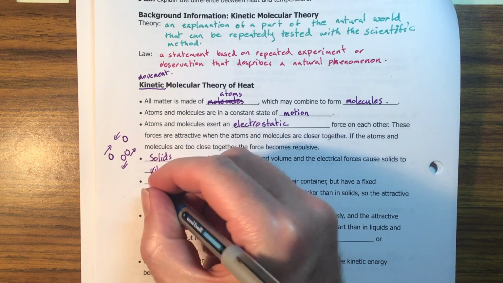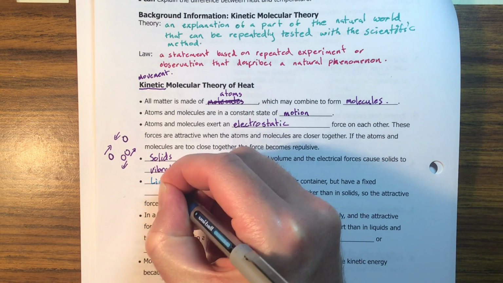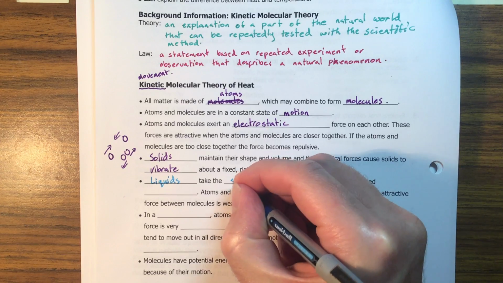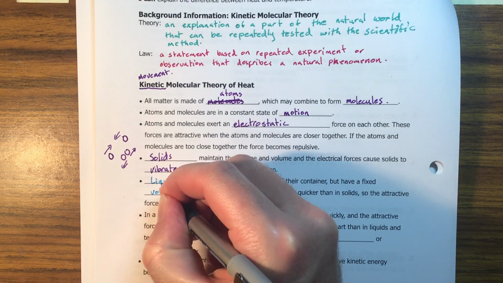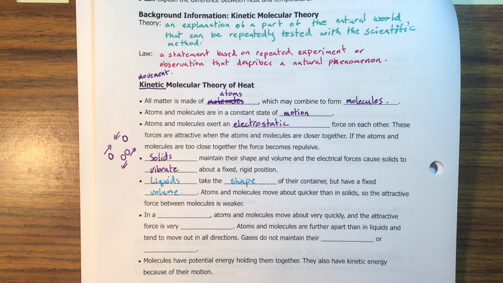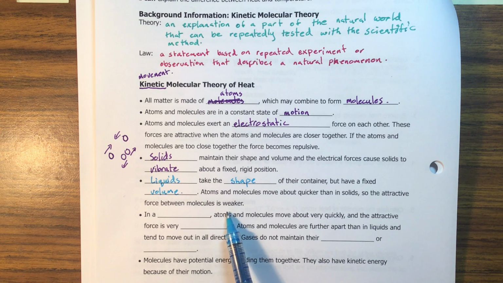Then liquids take the shape of their container, but have a fixed volume. Liquids are incompressible. You have 500 milliliters of water, you can't compress it. It will always be 500 milliliters. Atoms and molecules move about quicker than in solids, so the attractive force between the molecules is weaker. There is an attractive force between the molecules, but they can kind of slip around from one molecule to another.